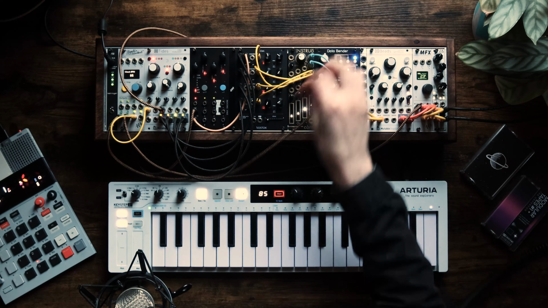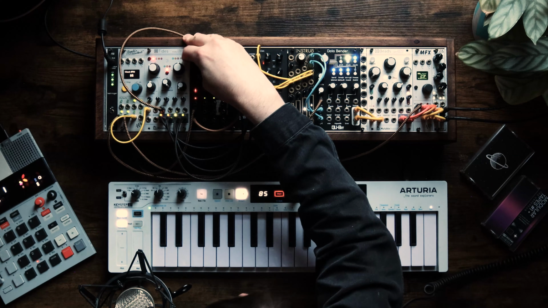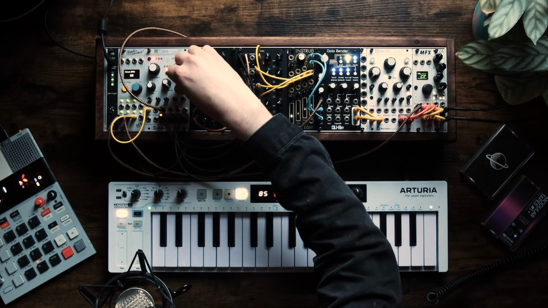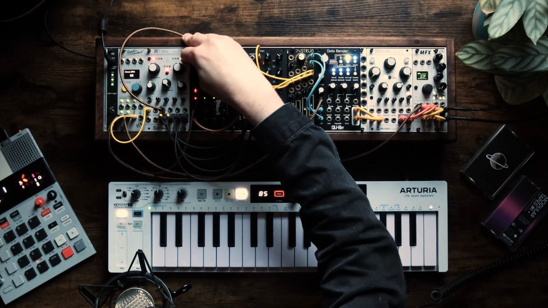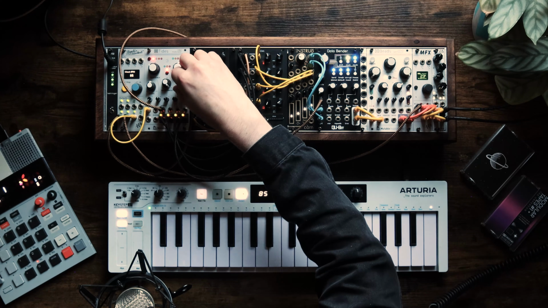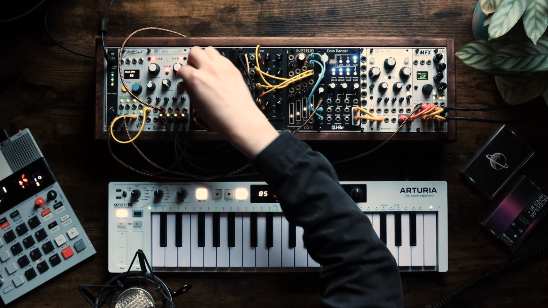Got these outputs panned, so we're getting a bit of a stereo spread here, but let's try out, yeah, the different times output.